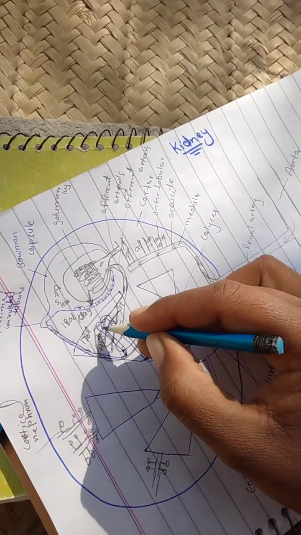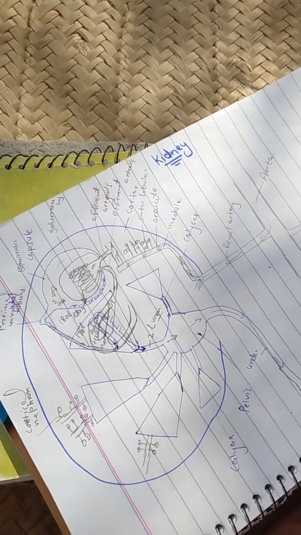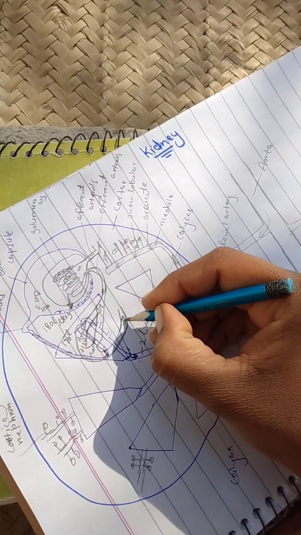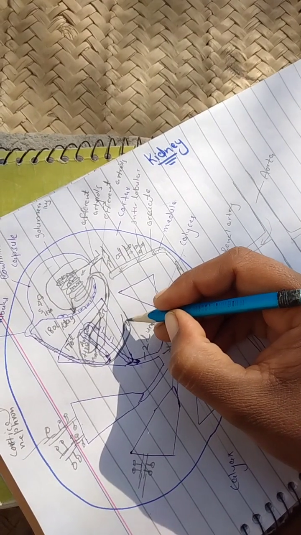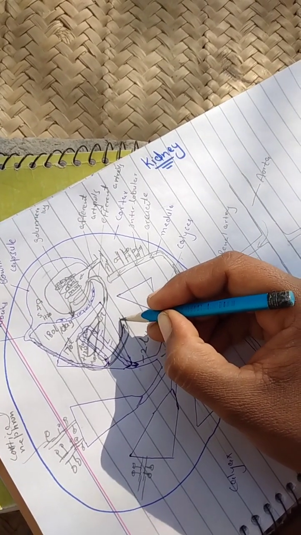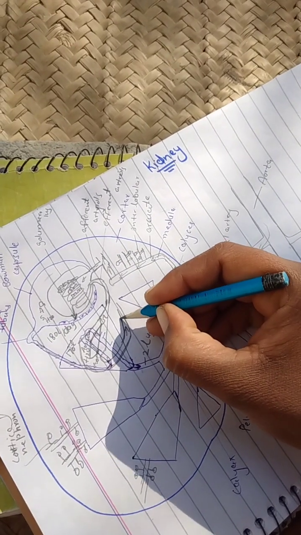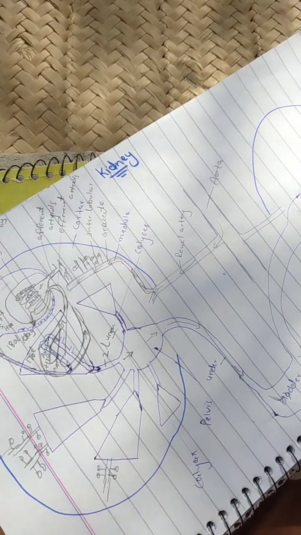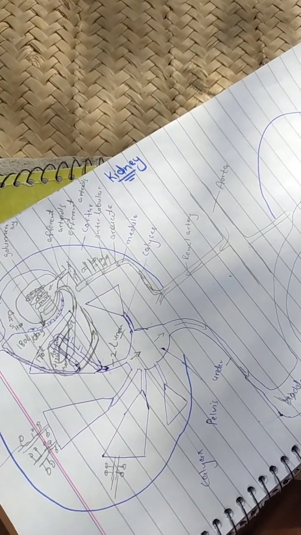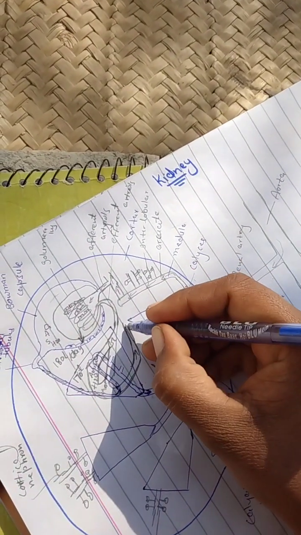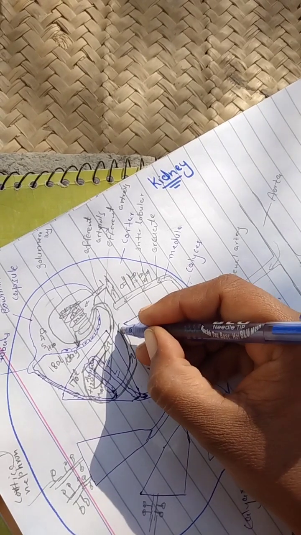And these important things that our body needs enter into the blood, and the afferent artery now enters into the cortical veins.